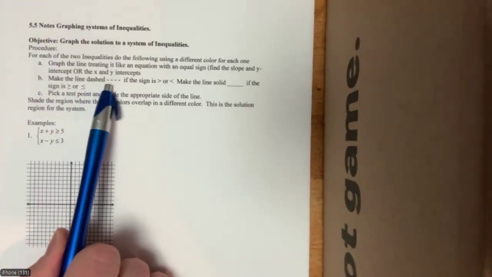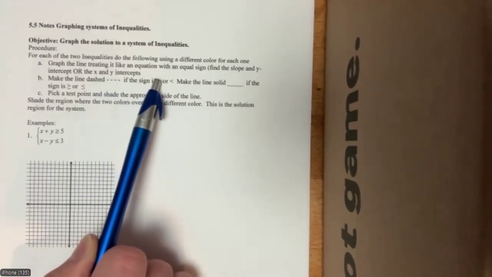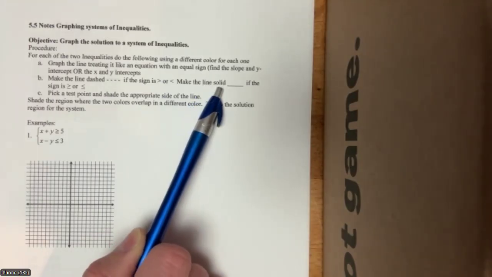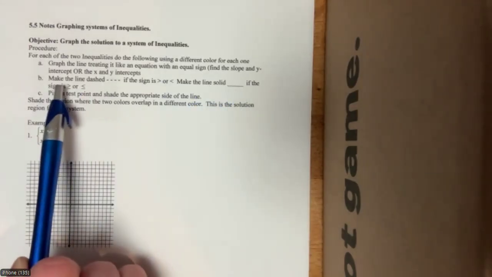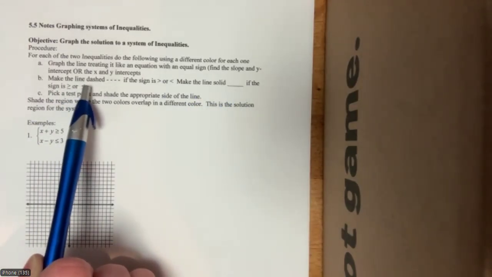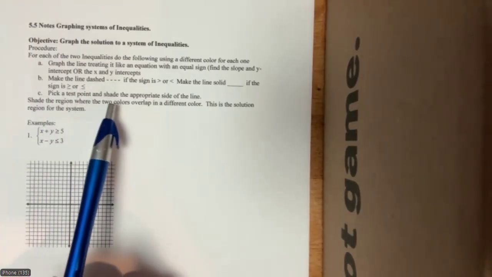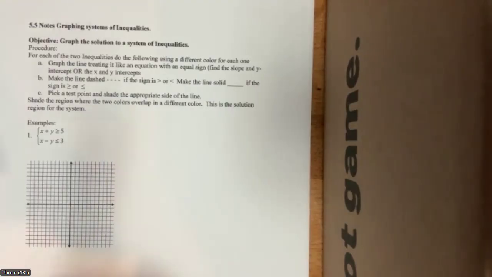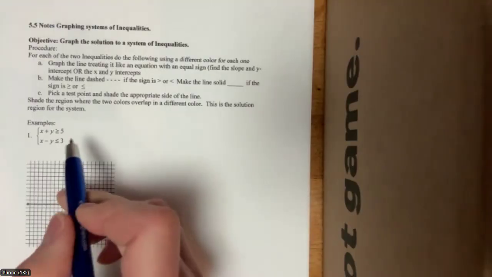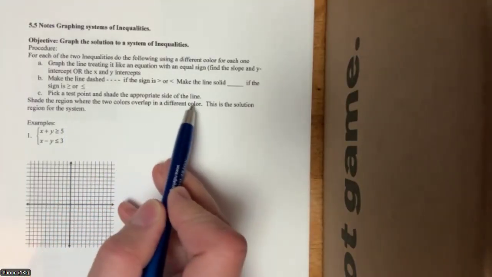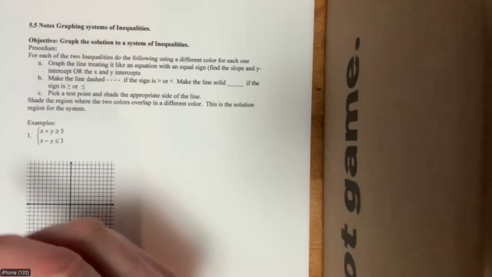Then, when you're ready to graph the line, you have to decide whether it's going to be dashed if you have a greater than or less than without an equal sign, or solid if you have a greater than or equal to or less than or equal to with the equal bar underneath. Then pick a test point, plug it in, and shade the appropriate side of the line like we learned to do when we graphed inequalities. Finally, you shade the region where the two colors overlap in a different color. This is the solution region for the system.